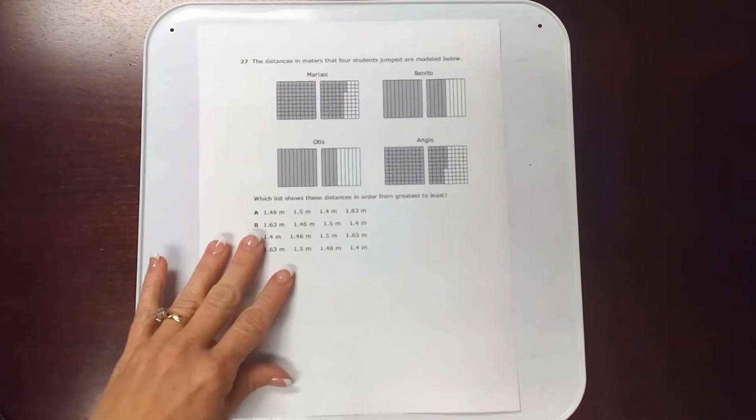All right, comparing and ordering decimals. We're going to do exactly like we did with whole numbers. Our strategy for all decimal questions, besides number lines and relating decimals to fractions, anything with place value of decimals, we are going to use that place value chart. That is our strategy. Same thing when I compare and order decimals.